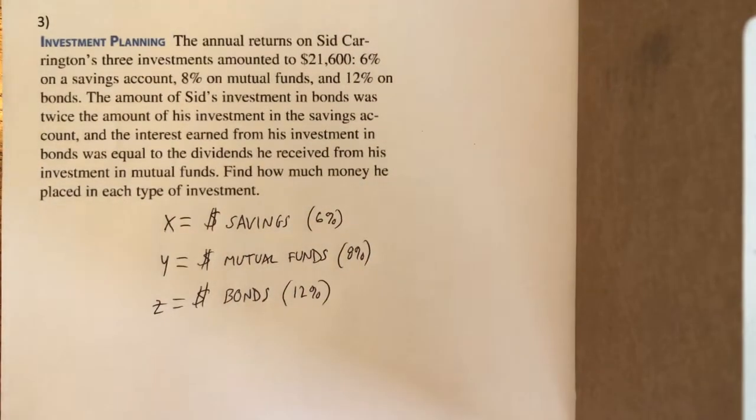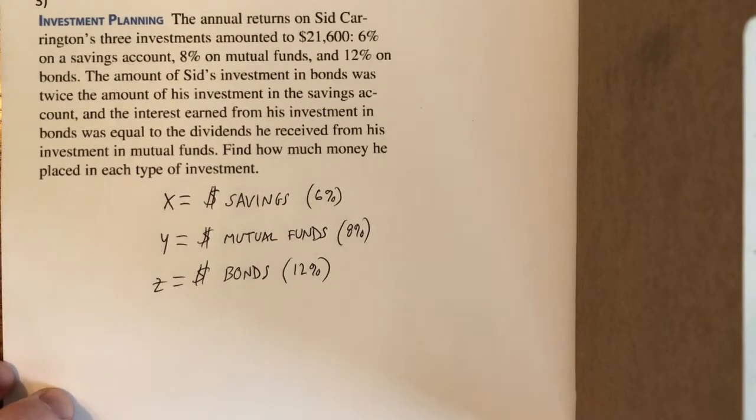Now we don't know exactly why we are investing in these different types of accounts. Maybe one is more of a higher risk than the other. We don't know. Again, all we can do is use the information that's in front of us and follow what it's saying, extracting the pertinent information and ultimately coming up with a system of linear equations. So let's go ahead and begin that process.